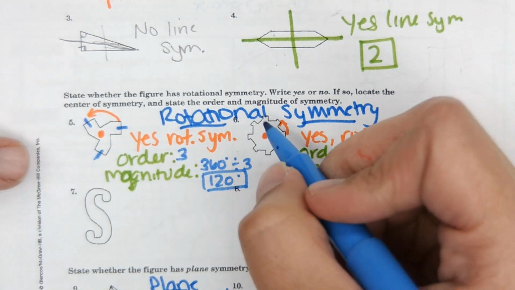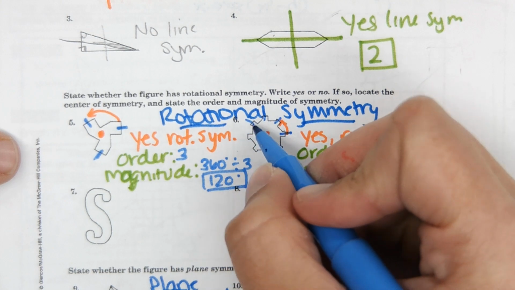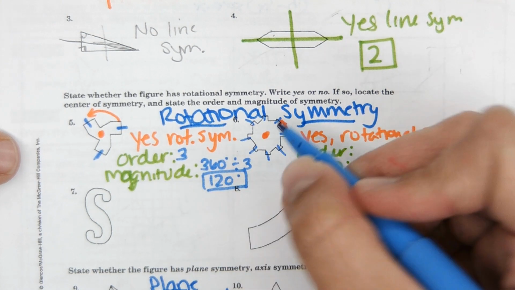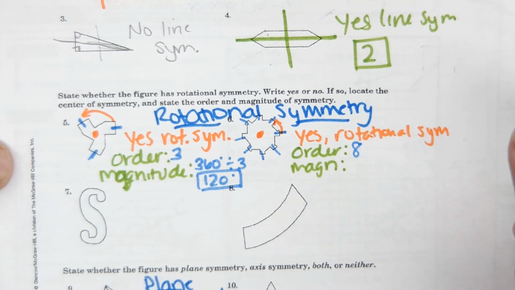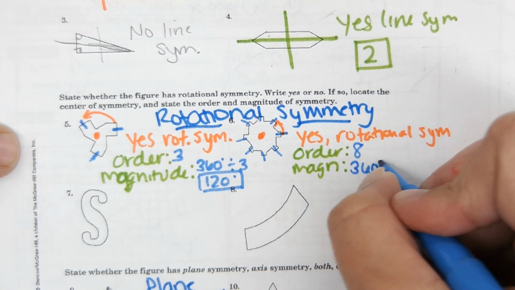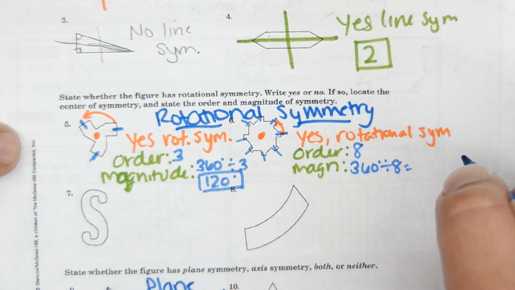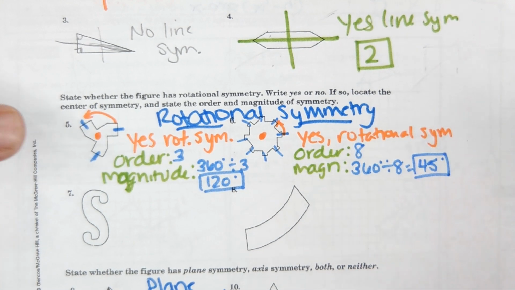So order is how many spikes it has or where it lands on itself. So 1, 2, 3, 4, 5, 6, 7, 8. And then to find the degree it would need to rotate to land on itself, we just take 360 degrees divided by 8, and it comes out to 45 degrees. So every 45 degrees, it lands on itself.